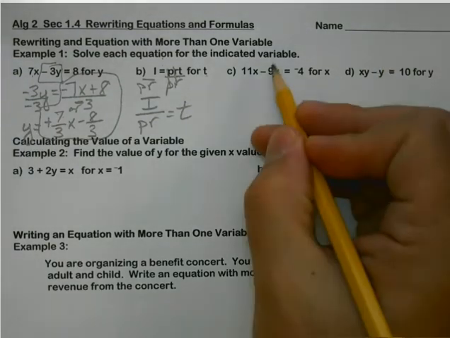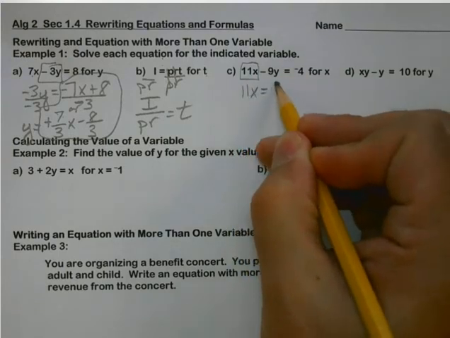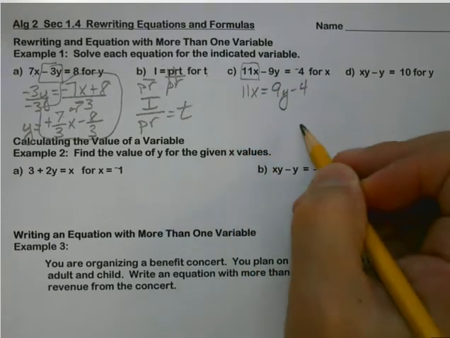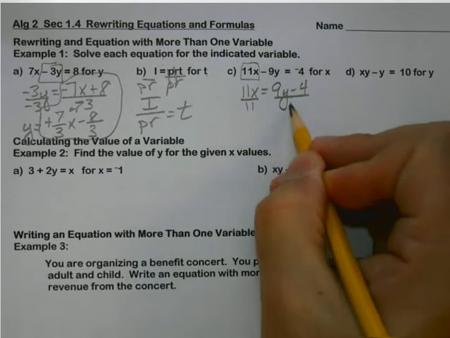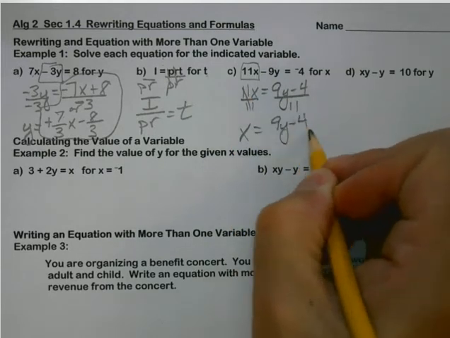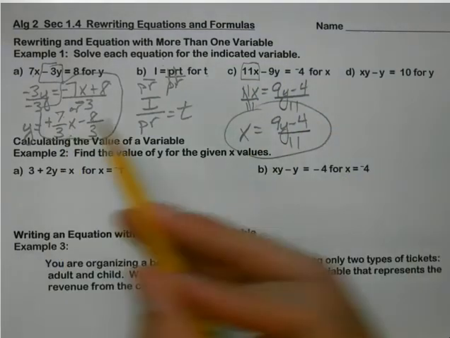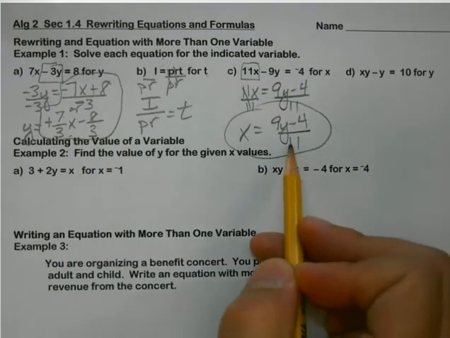Again, solving for x. My x term needs to be isolated first. Add the 9y over. Divide by 11. Again, if you want to leave it in the fractional form like we did over here, you can. If you want to leave it as a single fraction, that's fine too.